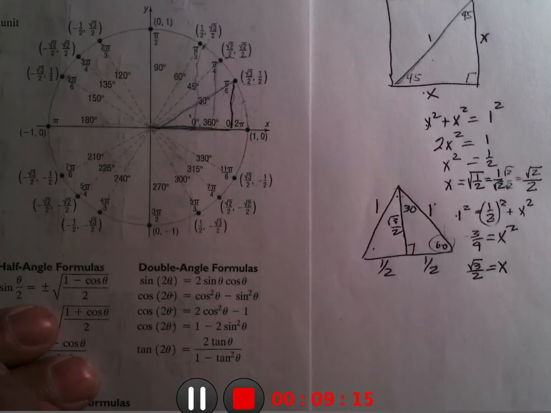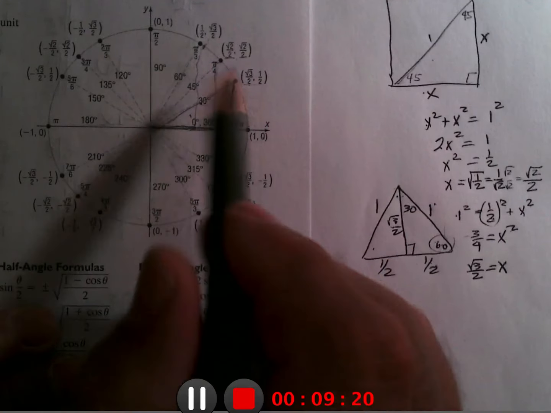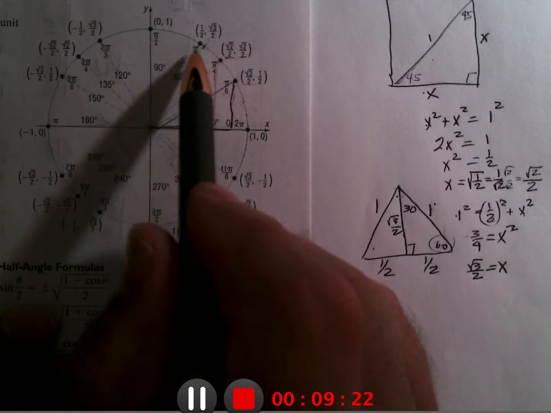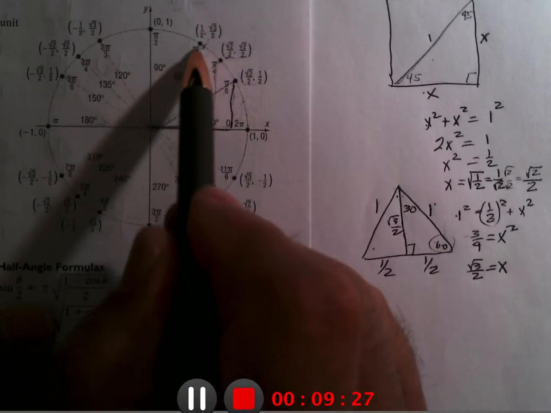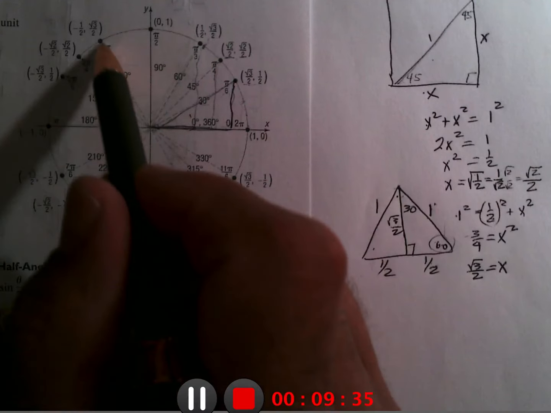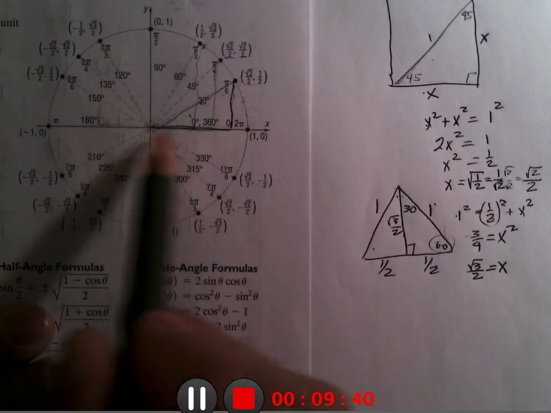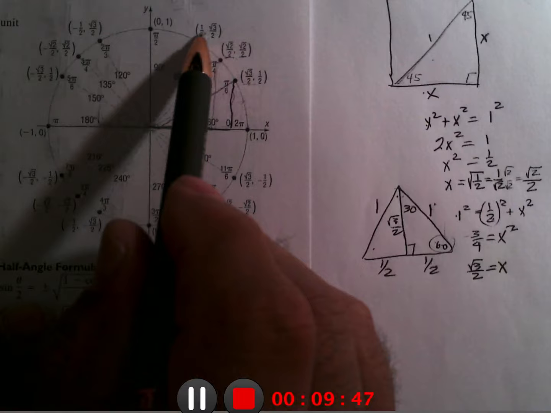You go pi over 6, 30 degrees, plus 30 degrees, you get 60 degrees, or pi over 6 plus pi over 6 is 2 pi over 6 or pi over 3. If you were to do two 60s, you get 120. That's pi over 3 plus pi over 3, that's 2 pi over 3. And you get the same kind of triangle, x and y, except the x is negative and the y is positive. So you get the same numbers with the negative x instead of a positive x. And similar with the signs going around.